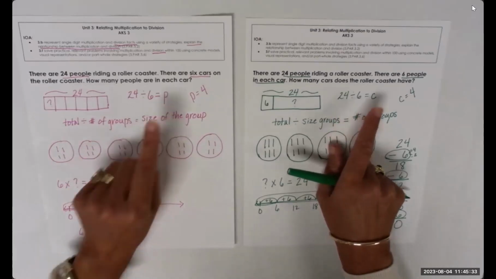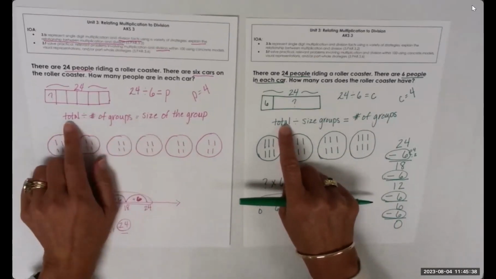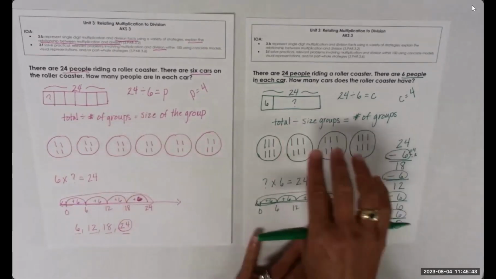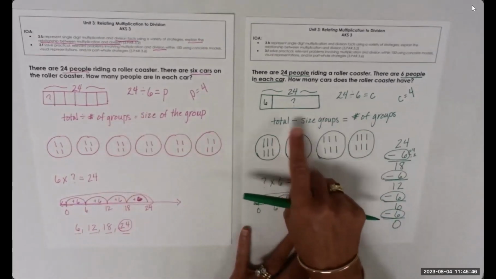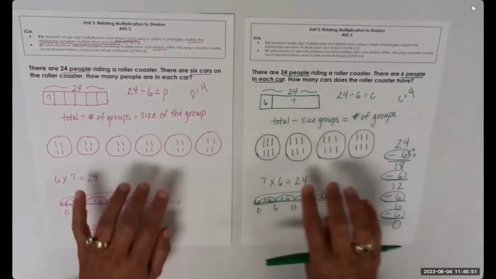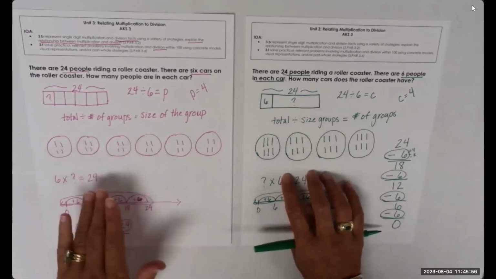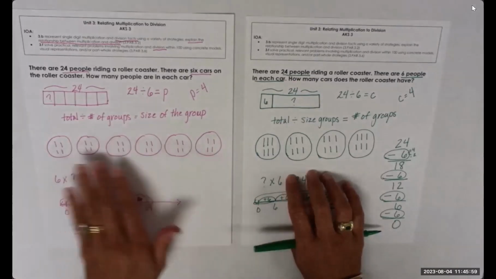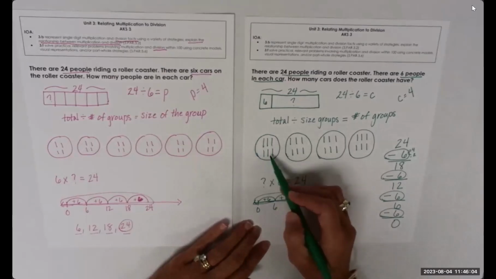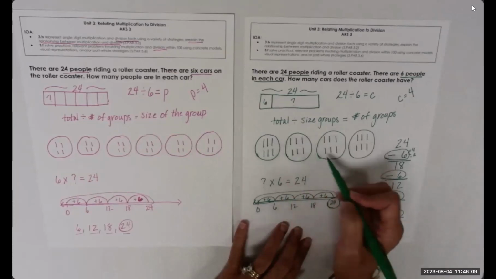Okay. Again, equal groups, equal sharing problem. We knew the total, the number of groups. We were trying to figure out how many are in each group or the size of the group. And in the measurement type problem, we knew our total. We knew the size of the group, how many were in each group. We just didn't know the number. They look totally different. The equal groups we knew, and we equally shared those 24 people among those 6 cars. In the measurement problem, we knew there were 6 in each group, so we drew a group of 6. We drew a group of 6, and we grouped them as we went, okay?